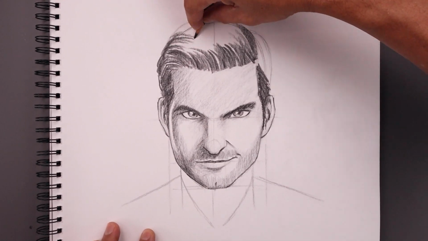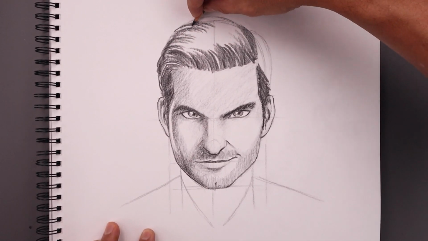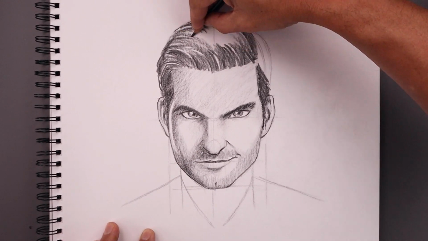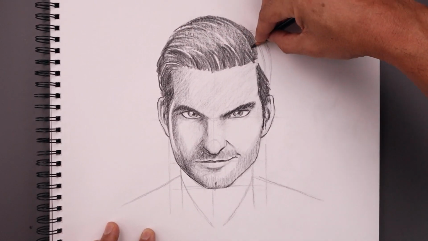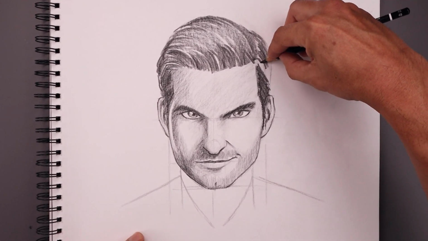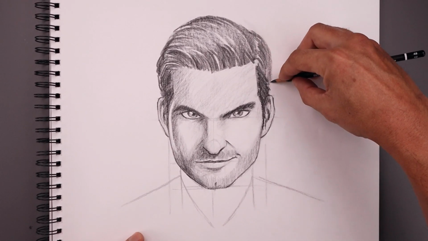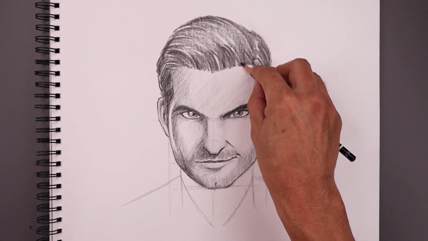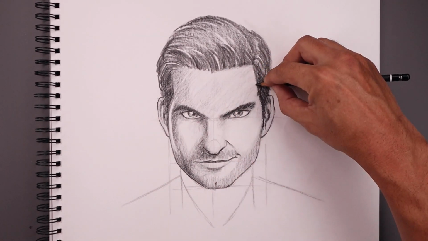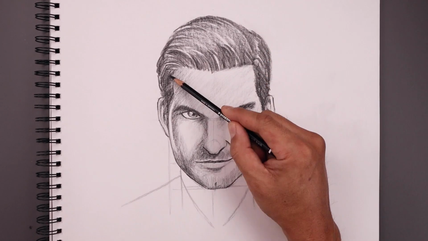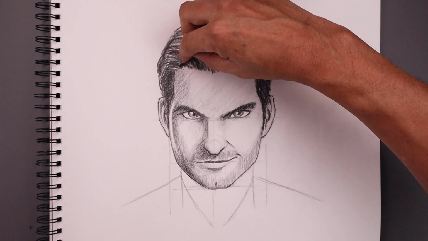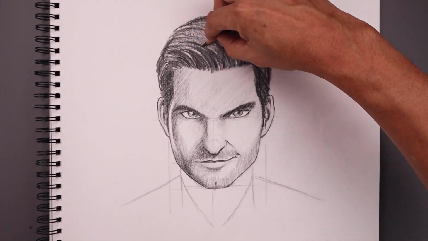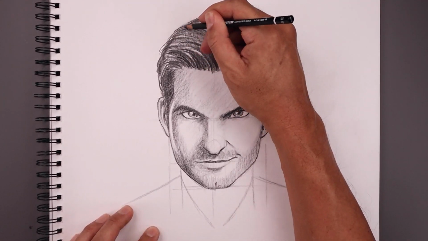And from the outside, we'll work our way in. Using the tip of our pencil, we can add some more texture inside the hair.